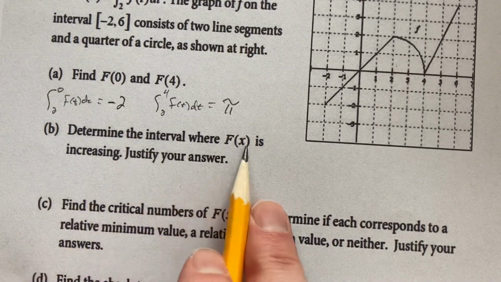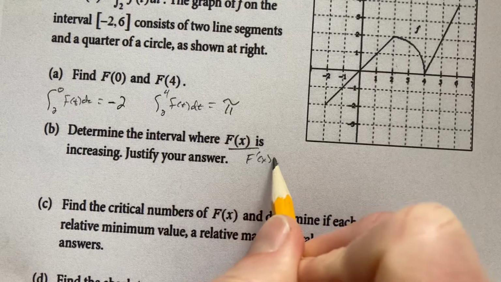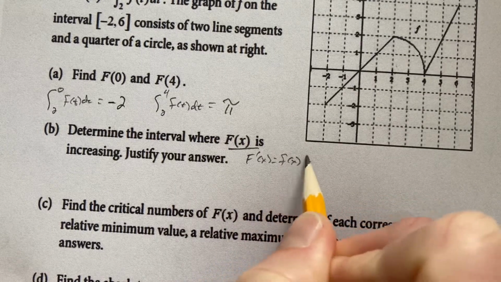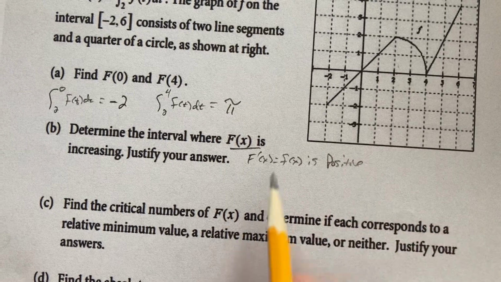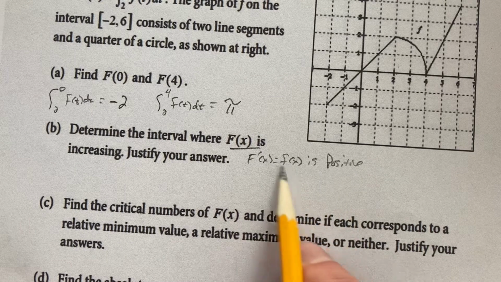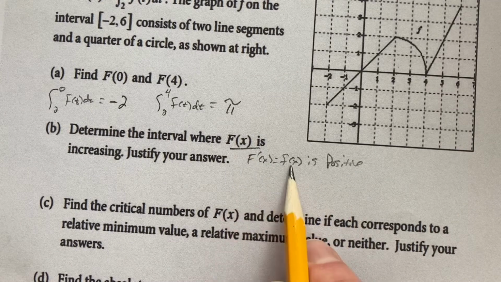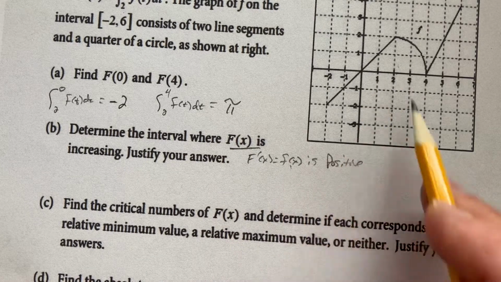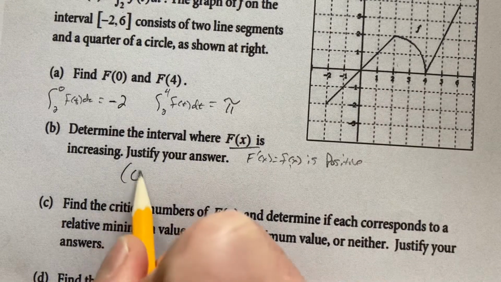Determine the interval where f of x is increasing. So f of x is increasing when its derivative, which is little f, is positive. The AP wants to see that. That's something we've written many, many times already, but it wants to see this connection between the big function and what you're seeing here. This is positive from 0 to 6. So 0 to 6.